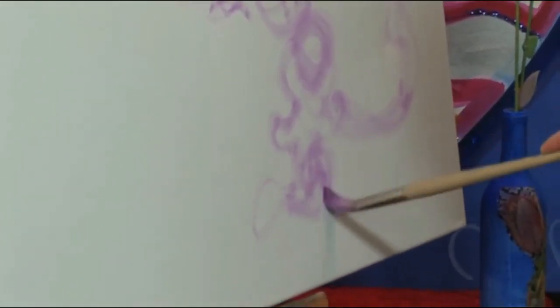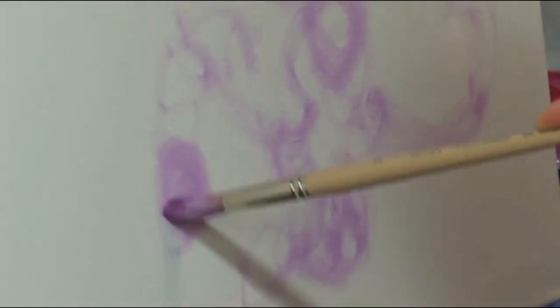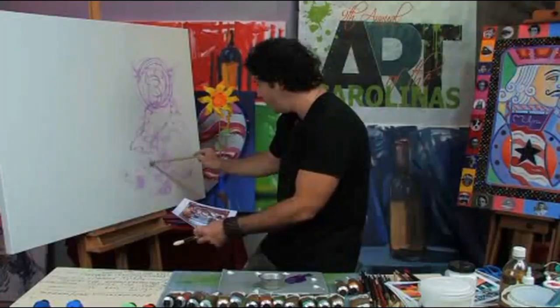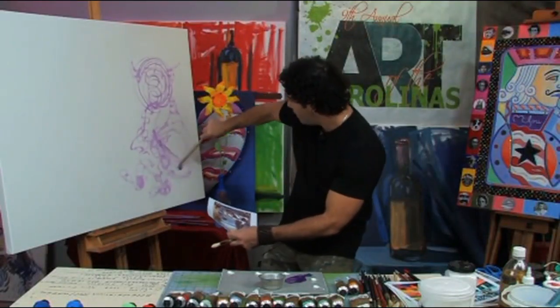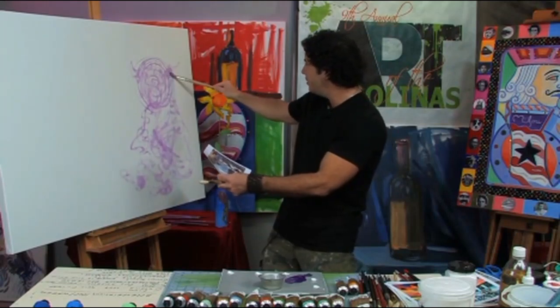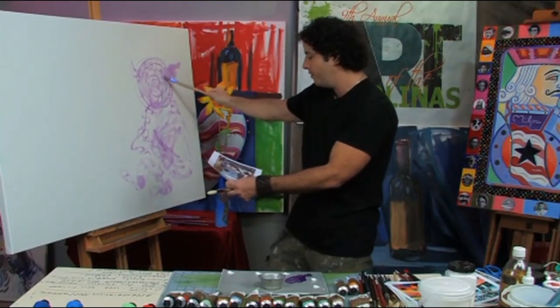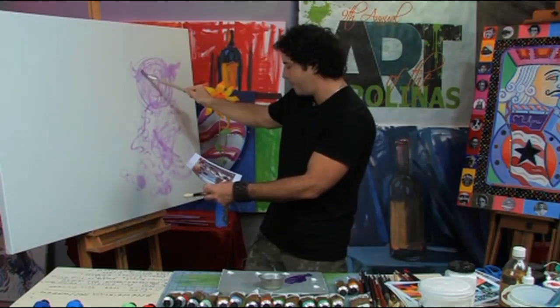This is what's called scumbling, gestural drawing, finding that form. There's an ankle. I'm finding that foot. And now I'm kind of really scumbling to get some of that color off the brush and find the shape of Carol, the lead character from Where the Wild Things Are.